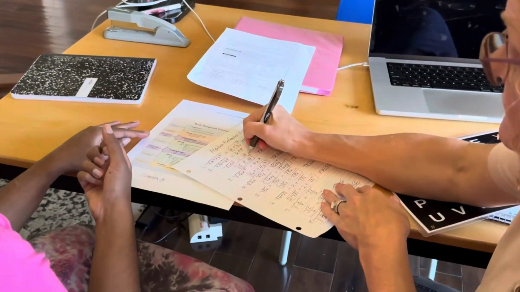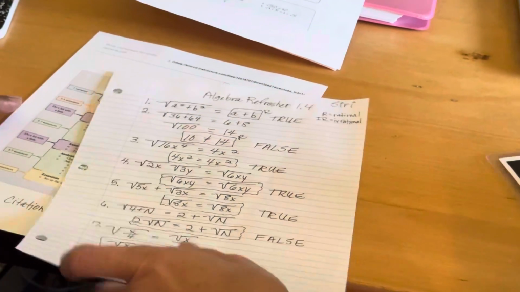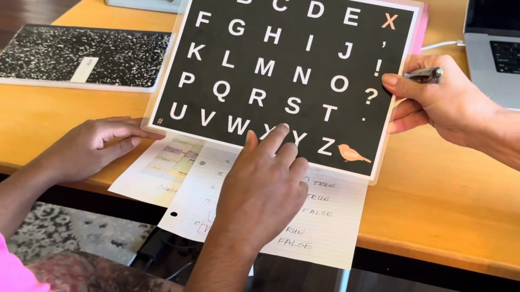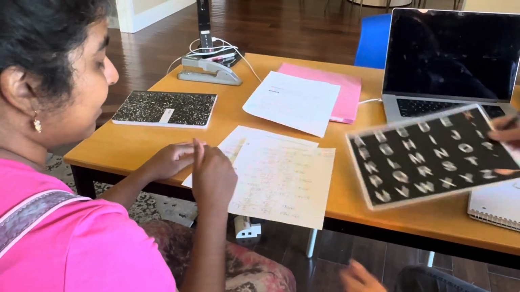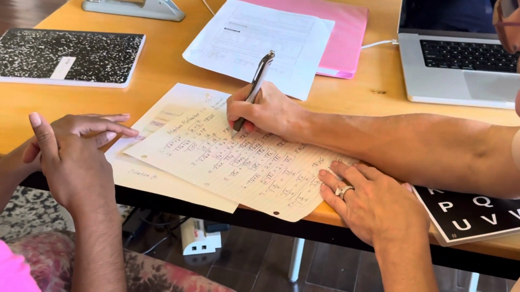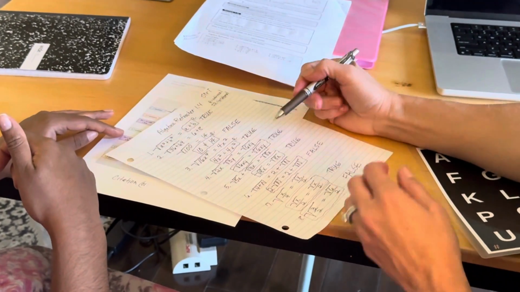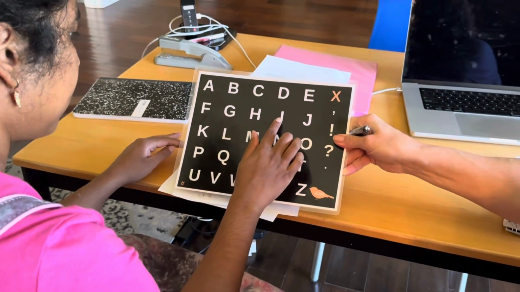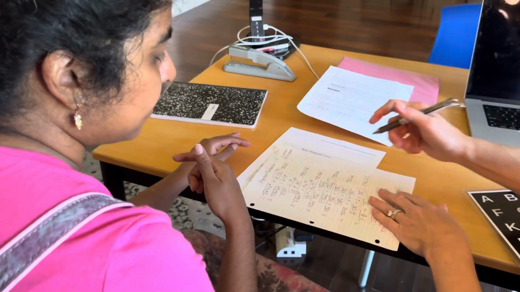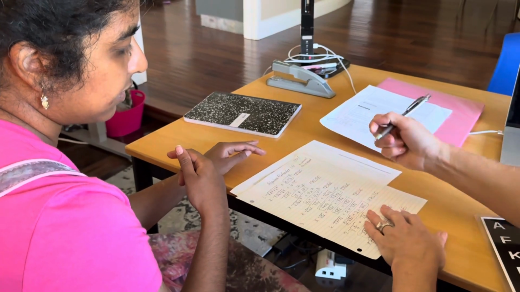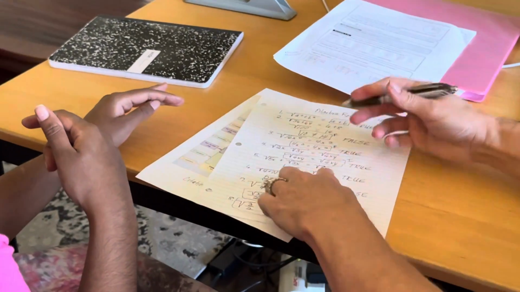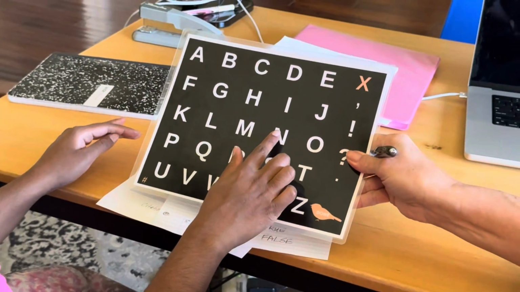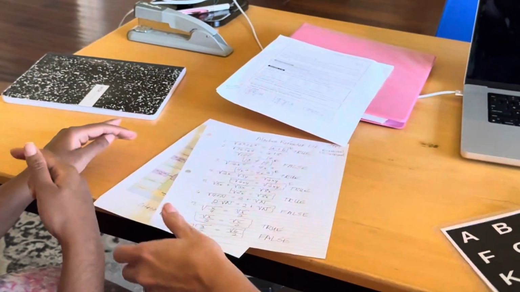Good. Okay, how about 4x squared? They're the same. Yep, they're rational. You're right. All right, square root of 6xy. Is that R or I? Rational or irrational? I. Yep, it's irrational. Both are equal. So, all right, square root of 8x. They're the same. Irrational or rational? I. Yep, you got it.